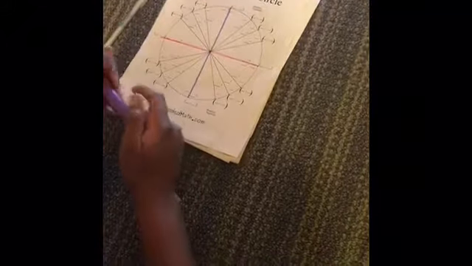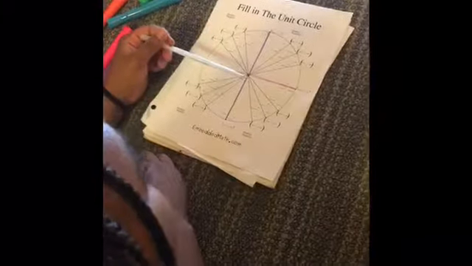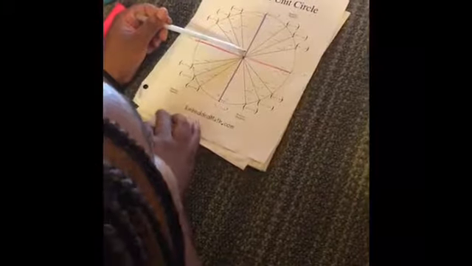So, to start, I'm going to point out the X and Y axis. This is the X axis, and this is the Y axis. The X axis represents cosine, and the Y axis represents sine. The radius of the unit circle is 1 radian.